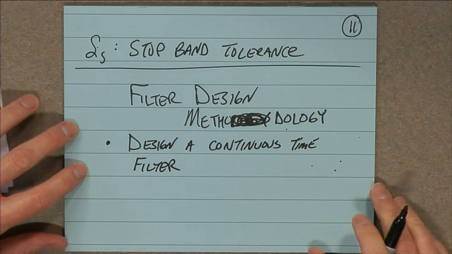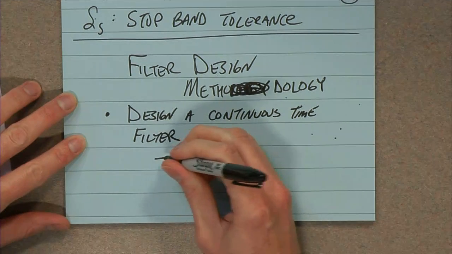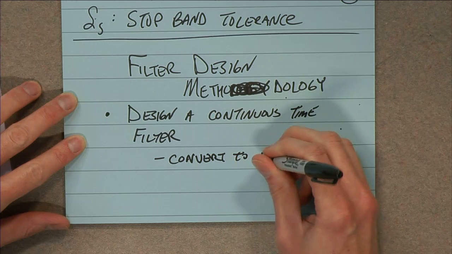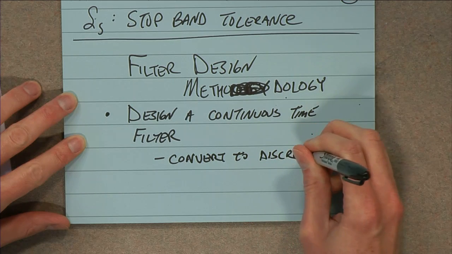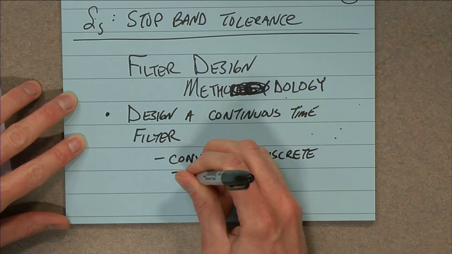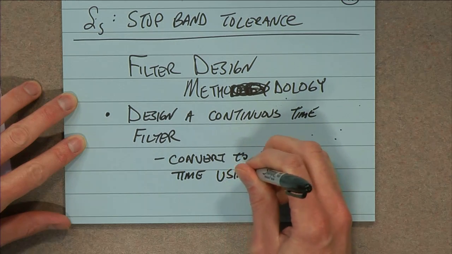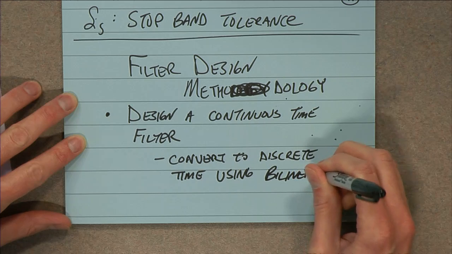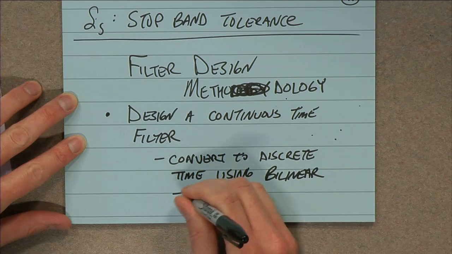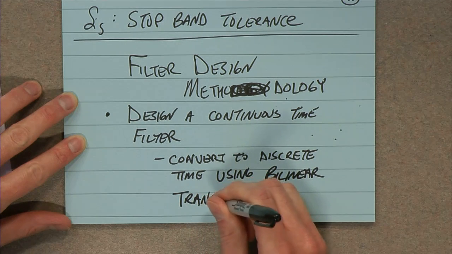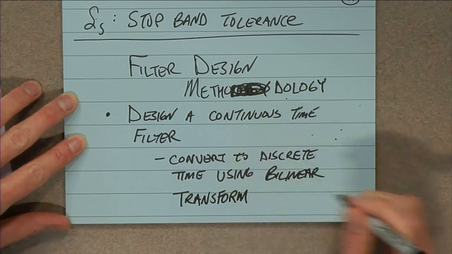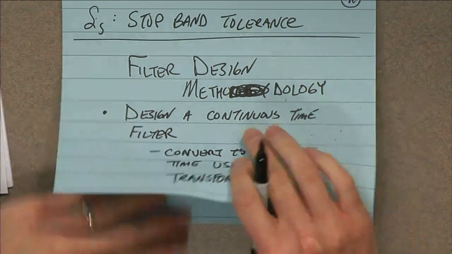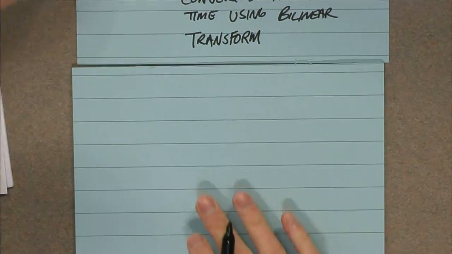And then once you've designed that filter, you're going to convert to discrete time using a bilinear transform. So that's one way to do it, which is what we're going to talk about maybe today and tomorrow.